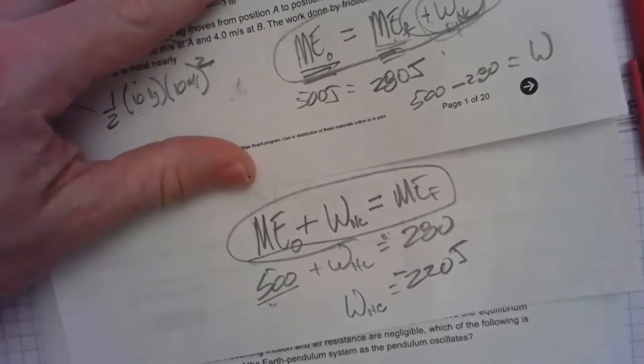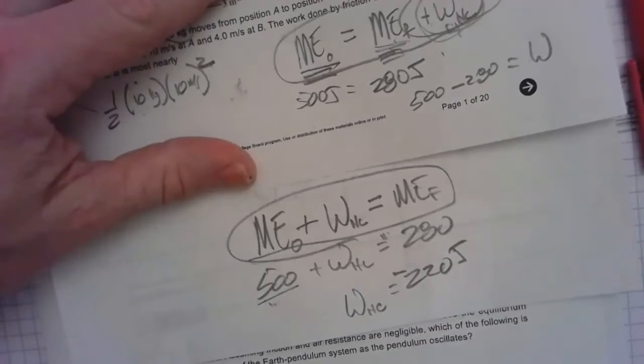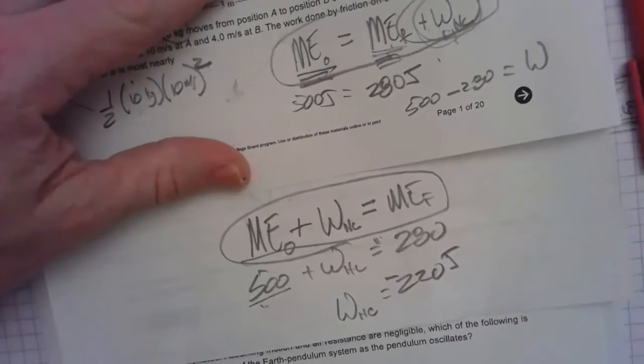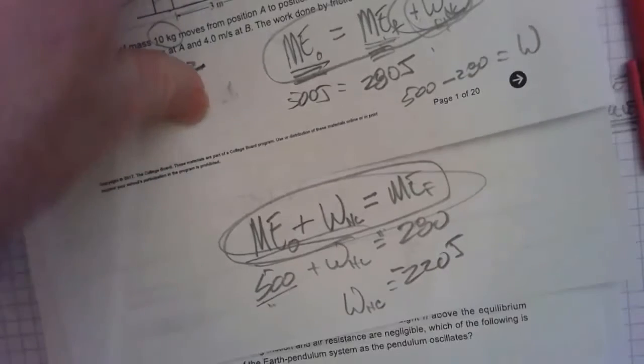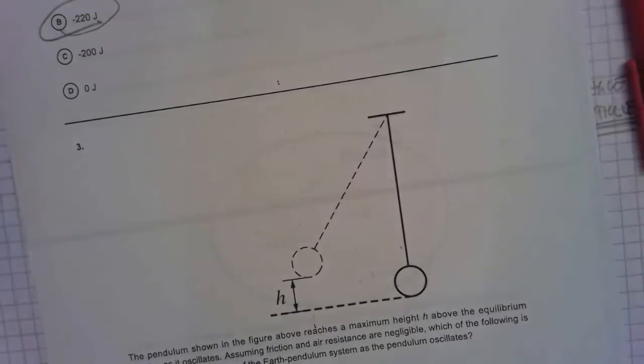I will do that. And that way it's a better indication of whether the work done by the non-conservative force was positive or negative. Fair enough. That'll be a new adjustment on my part. That is correct. All right.